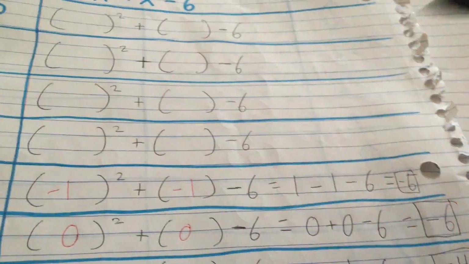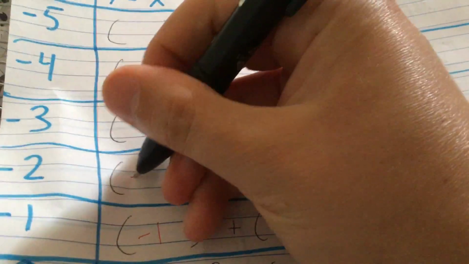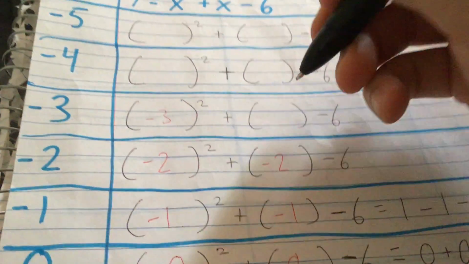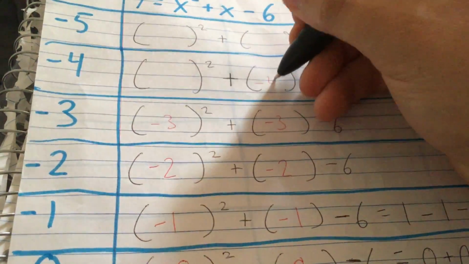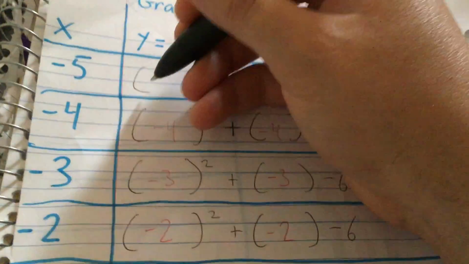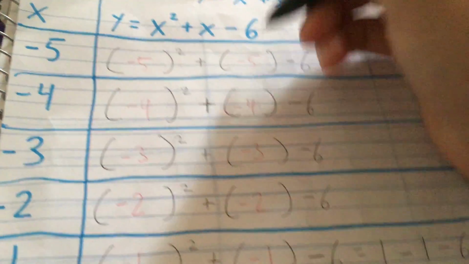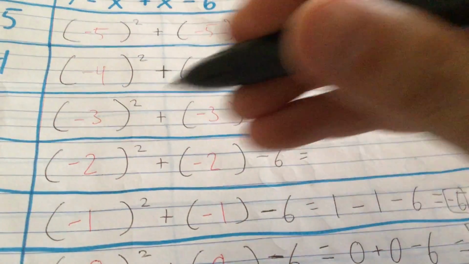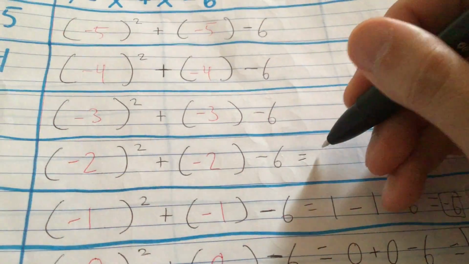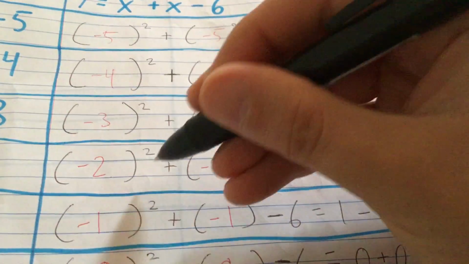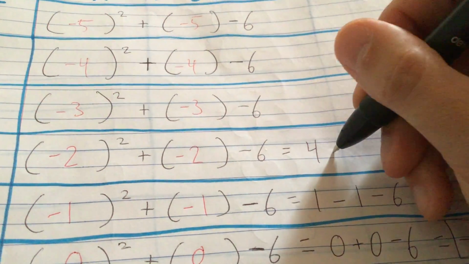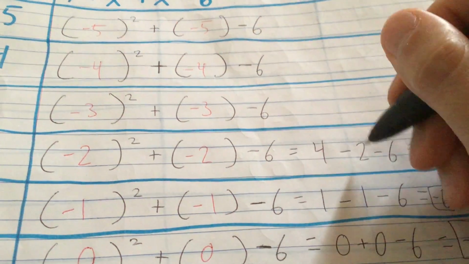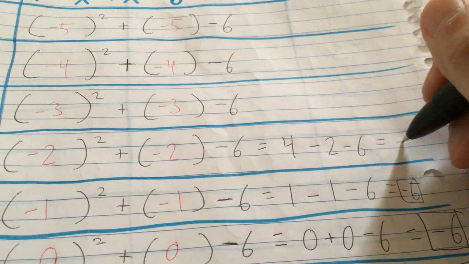So what about -2, -3, and so on and so forth? So fill this in on your notebook. Okay, so -2 quantity squared, that is a -2 times -2, which is +4. Plus negative, I'm not really happy about that, so that becomes -2 minus 6. 4 minus 2 is 2. 2 minus 6 is -4.